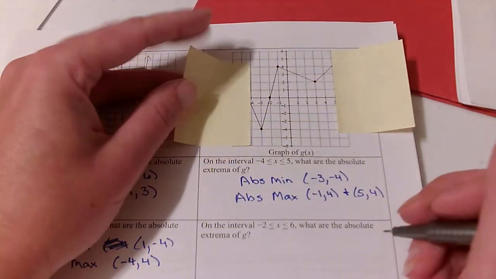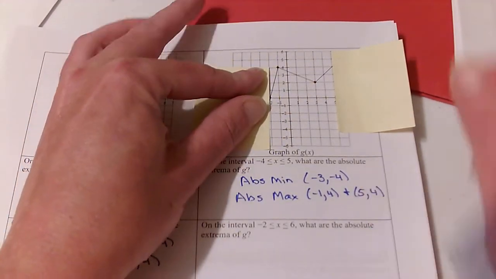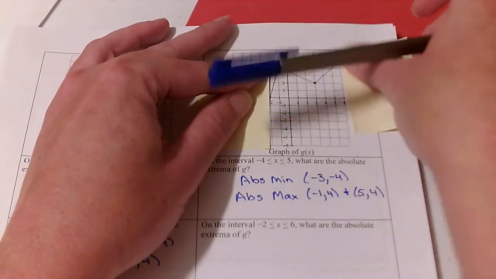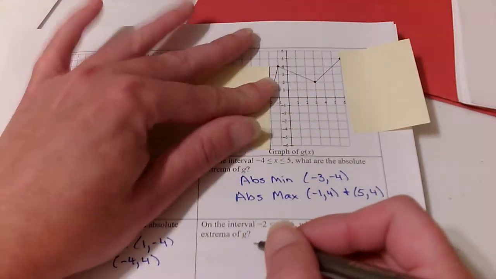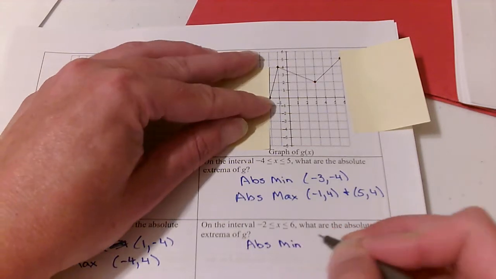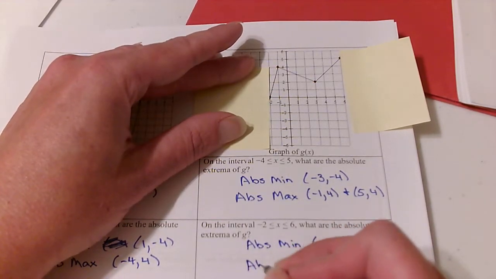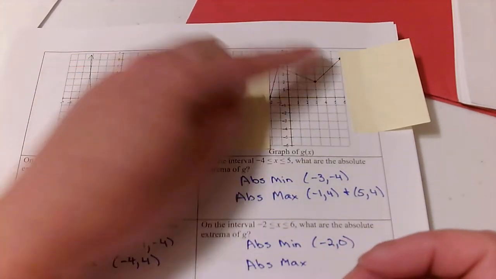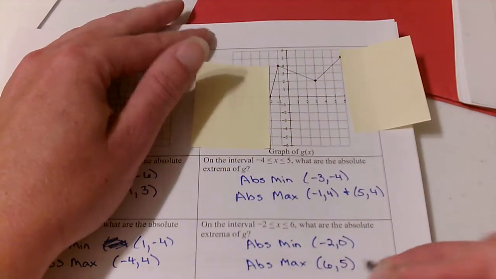What about if I change it to -2 to +6? So this part of the graph. Well, that changes my minimum, doesn't it? Because I'm covering up the one that was over here. That's no longer in our domain. The absolute minimum would be this point, -2, 0. And our absolute max, since we stretched out the domain, that point is now our maximum, 6, 5.